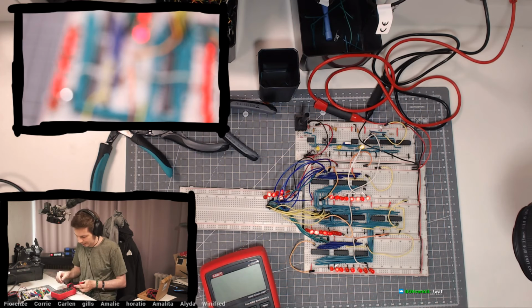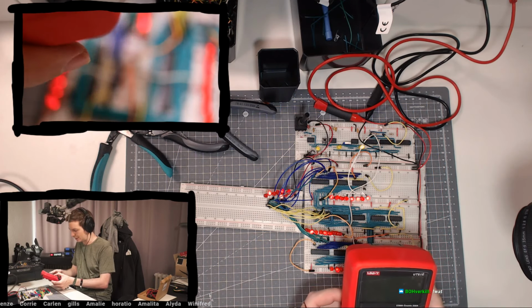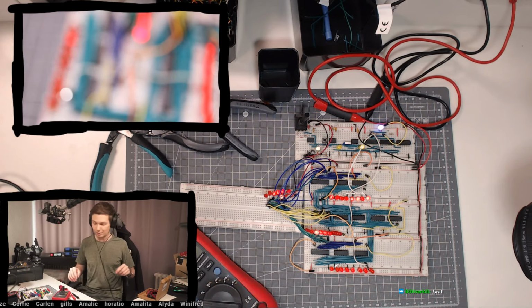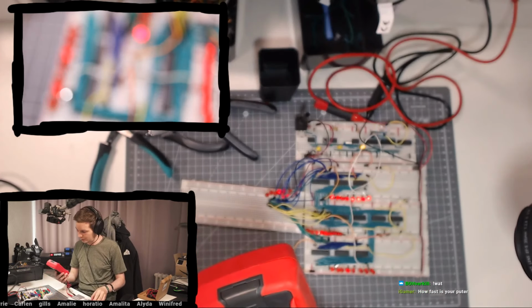Okay, so let's put it up here. Okay, now it's not on off, but it's not turning on. Maybe it does need batteries. Do I need to screw this open?